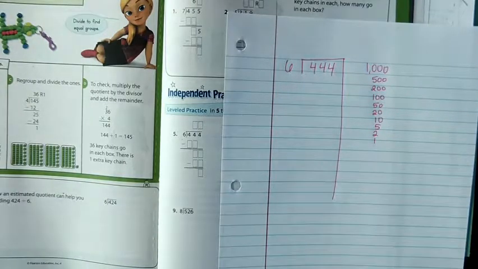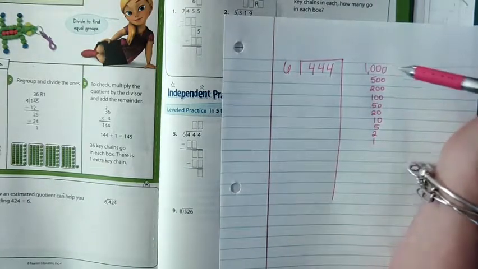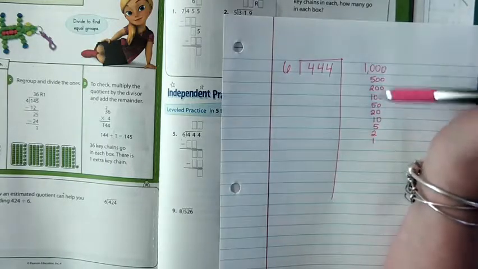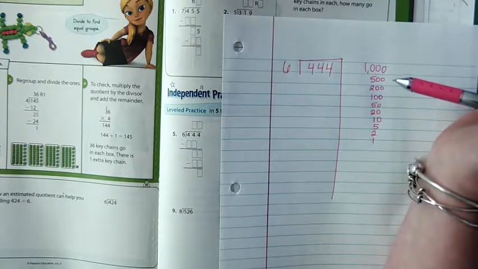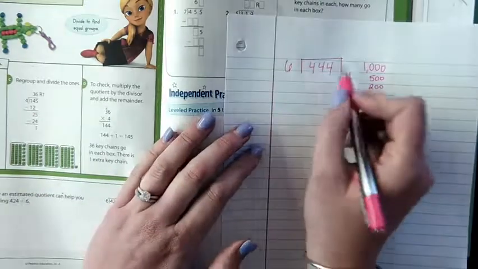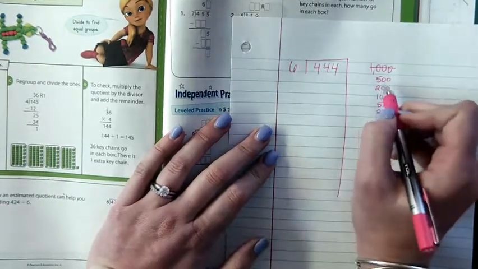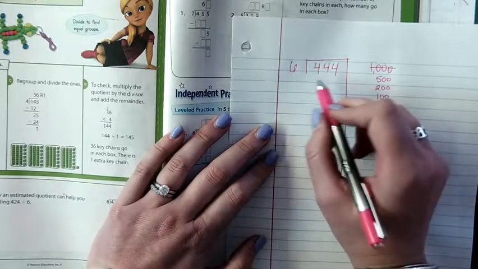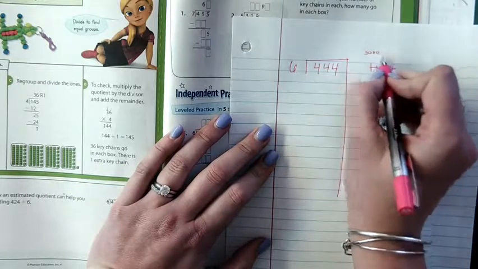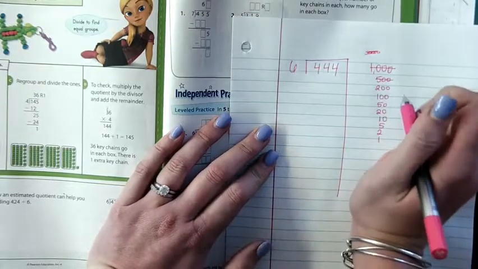So what we need to do is take a look at our groups and see what do we have that we can make into groups. So we know our divisor is 6. So we're taking this times these numbers and seeing, hey, can I take those groups out of here? Well, we know 6 times 1,000 is 6,000. We don't have 6,000. We only have 444. So we'll cross that off. Next is 500. We know that 6 times 5 is 30. And then we add our 2 zeros. That's 3,000. We don't have 3,000 to take out, so we're going to cross that one off too.